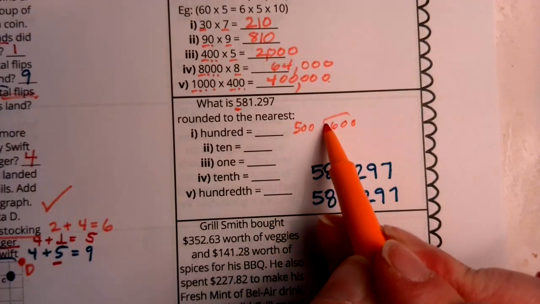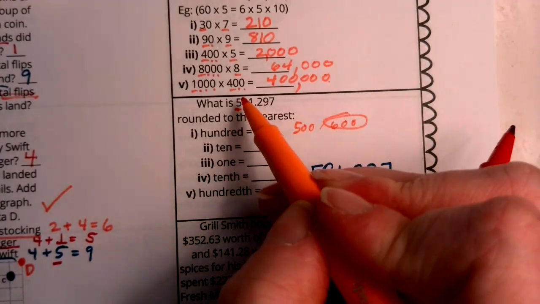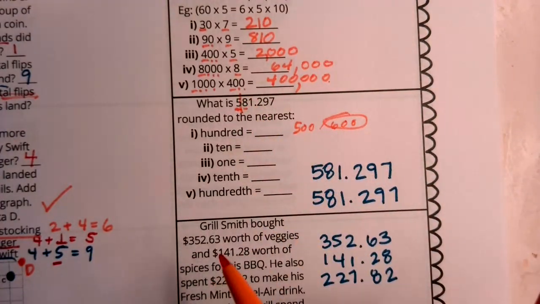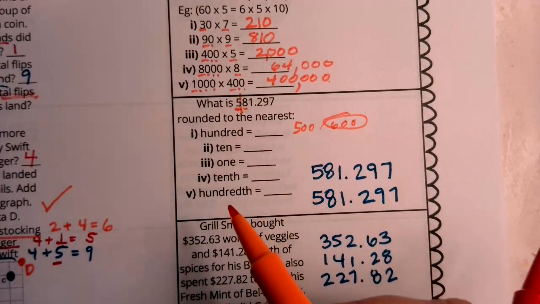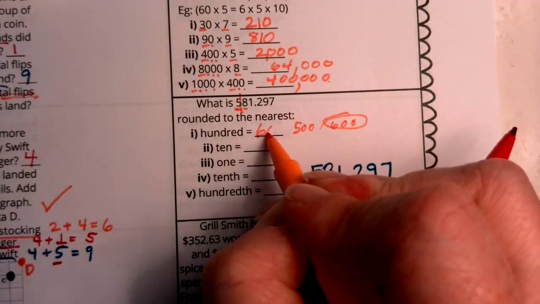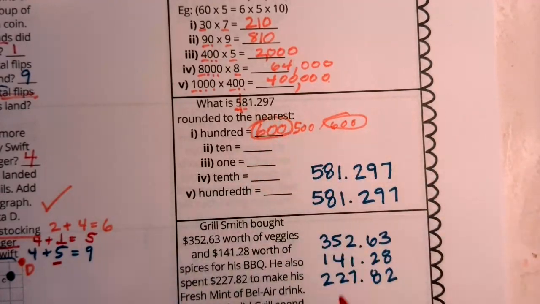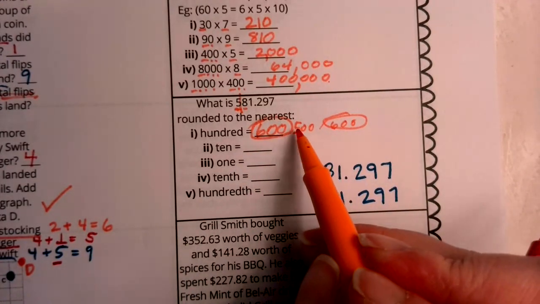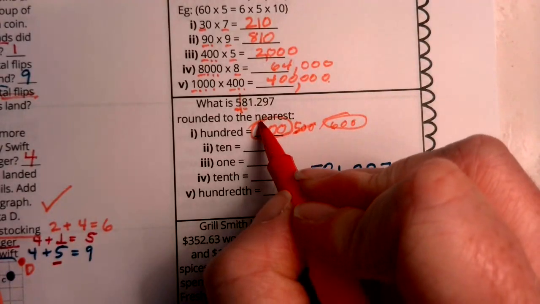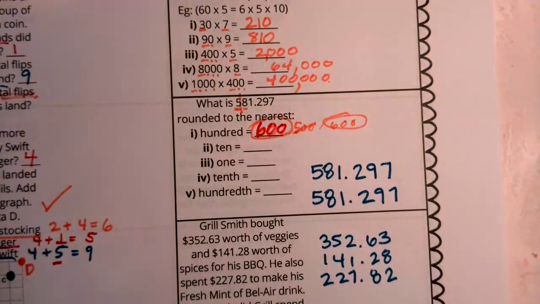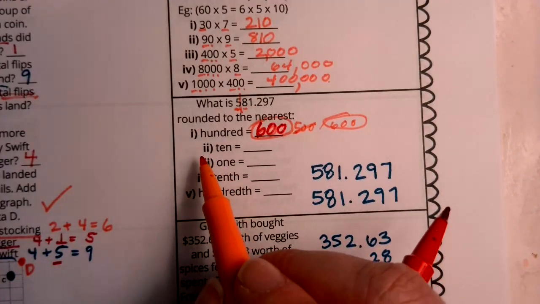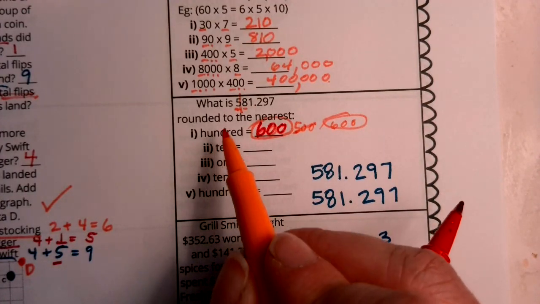Well, it's definitely closer to being 600, right? We can think about that digit afterwards, that 8. Of course, it's going to bump that 5 up to a 6. And this is closer on a number line to being 600 than it is to being 500, okay? Now, I don't want us to get confused, so I'm going to make sure I put my final answer there in red.